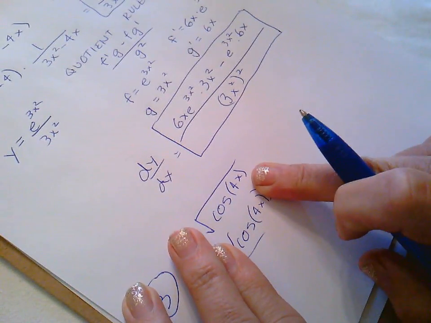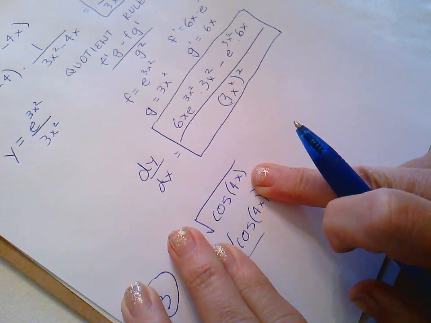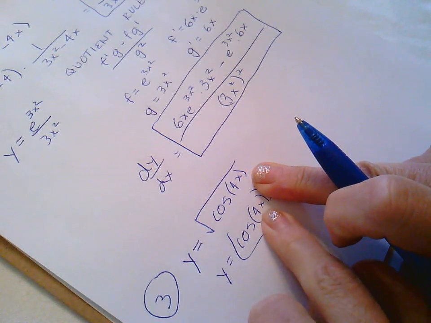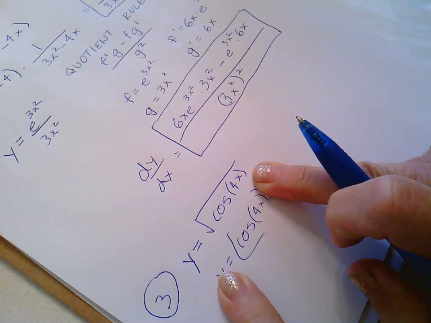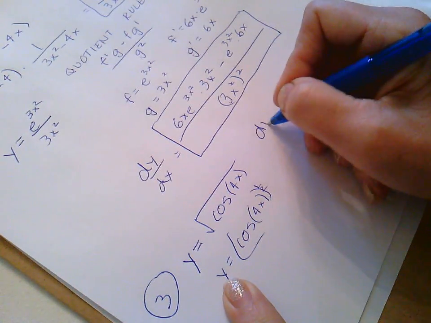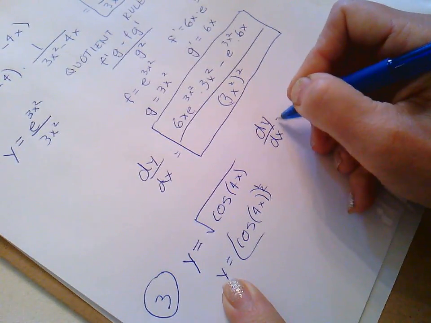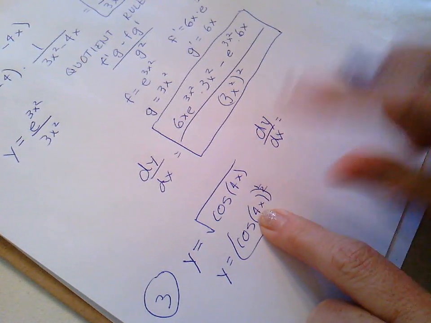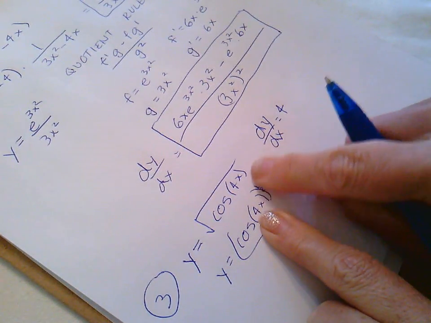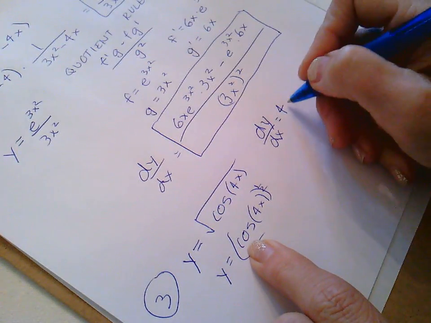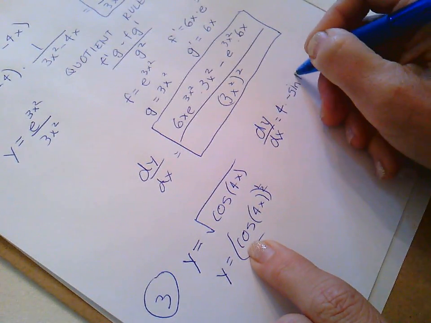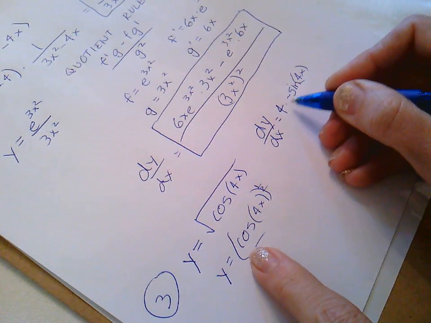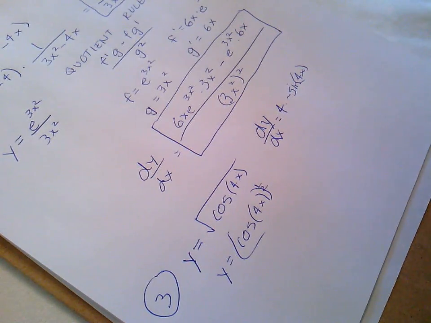Okay, so first of all, what we're going to do is find the derivative of cosine of 4x. So cosine of 4x, we need the chain rule. So we find the derivative of the inside. Actually, derivative of y is dy dx. Okay, so now we're doing derivative of cosine of 4x. Derivative of the inside is just 4. And the derivative of cosine is negative sine of 4x. So the derivative of the inside is negative 4 sine of 4x.